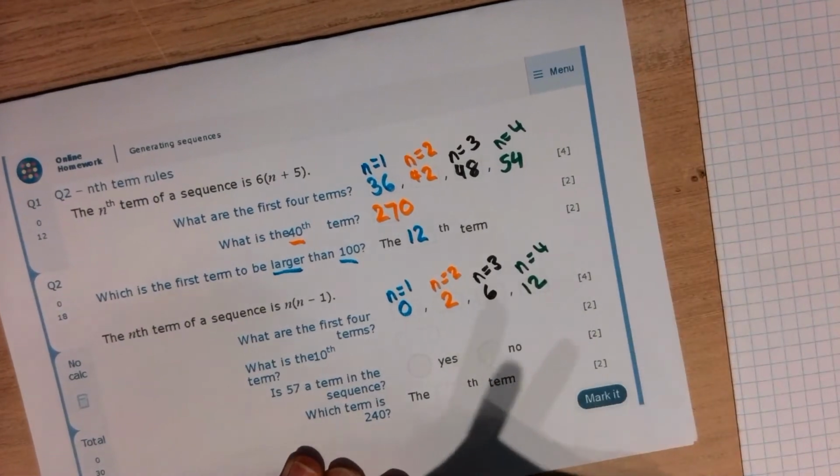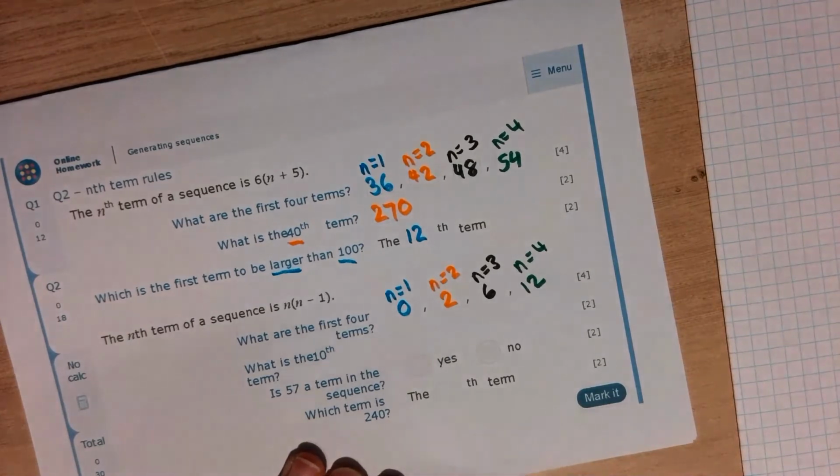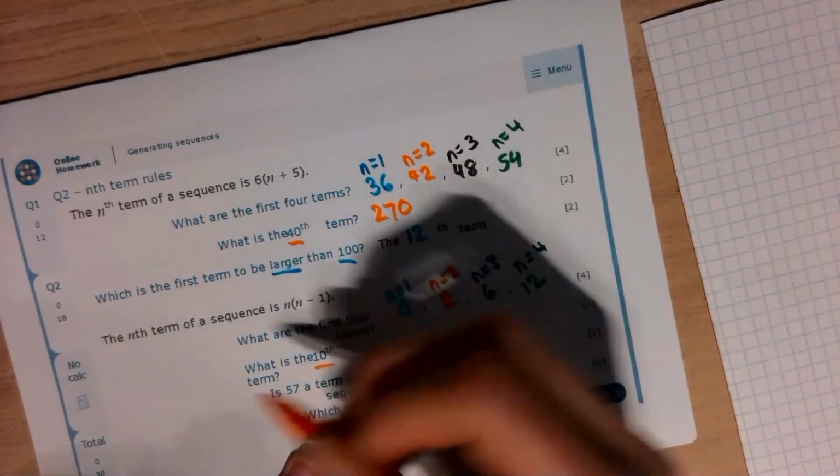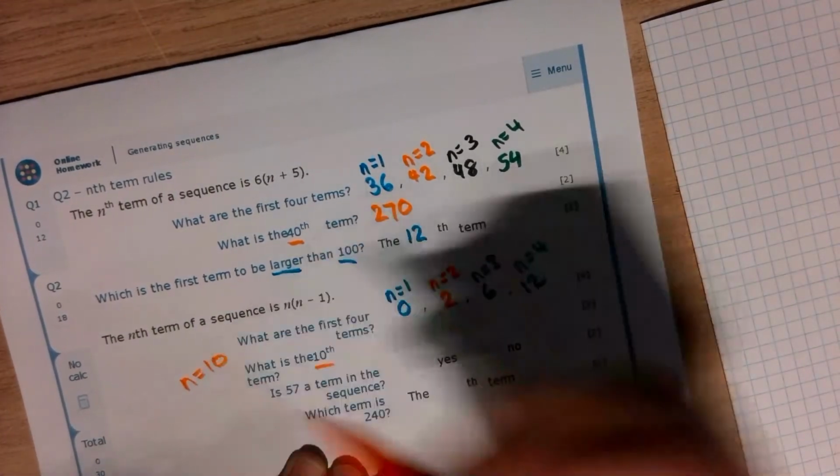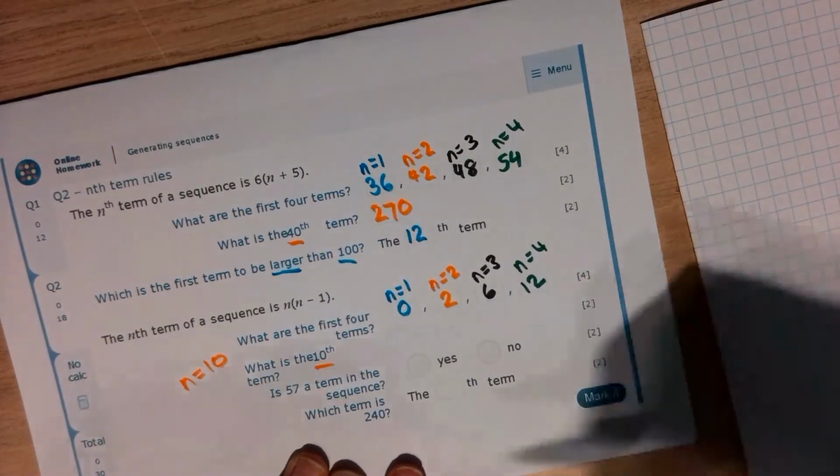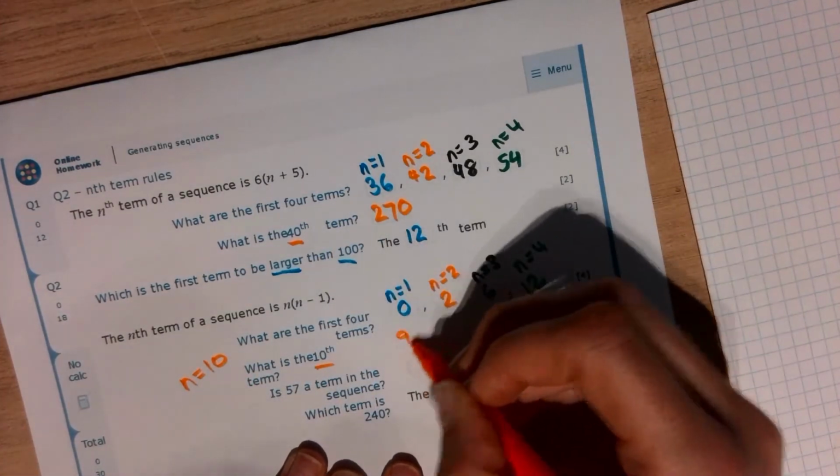Excellent. What is the 10th number? Now, if we're looking at the 10th number, then n equals 10. So I'm going to multiply 10 by the number below it. 10 times 9 is 90.